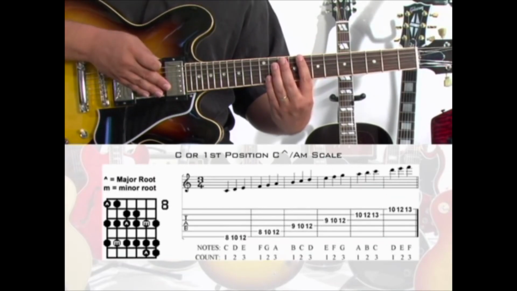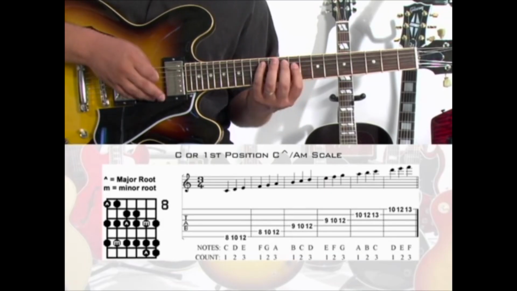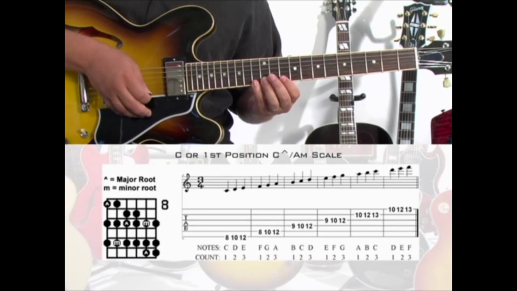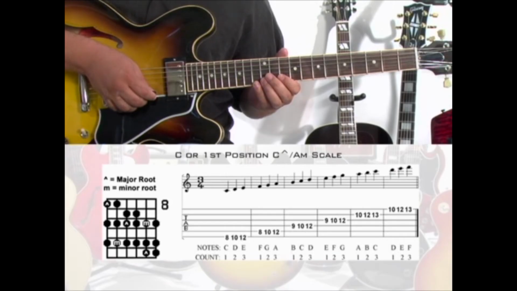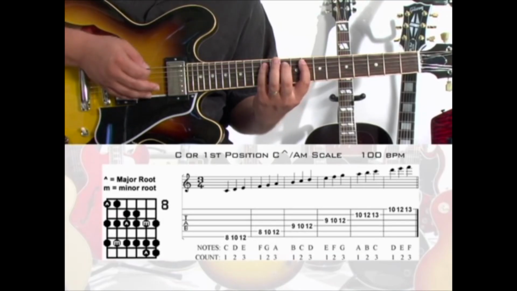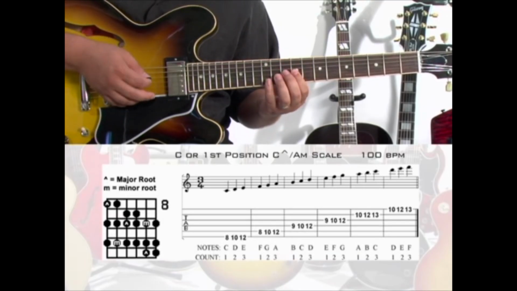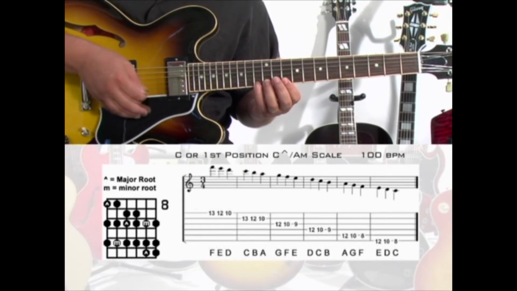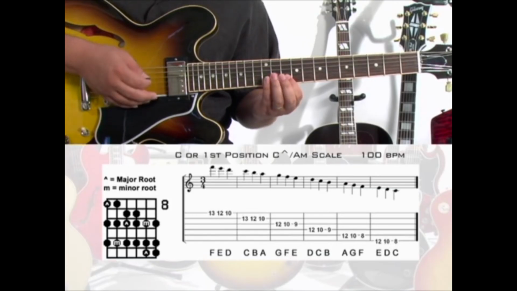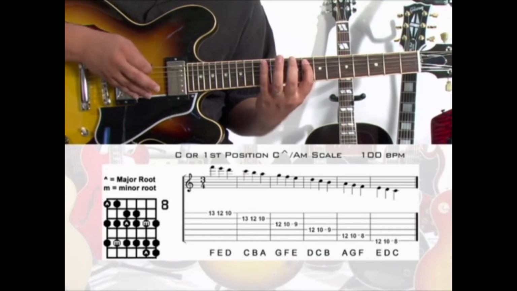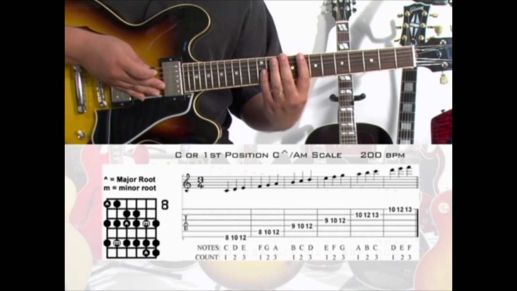Fingers 1, 2, and 4 for the top 4 strings, and 1, 3, and 4 for the rest. Keep your thumb behind the 10th fret for the top 4 strings, 12th fret for the 2nd and 1st strings. 100 BPM. And 200 BPM.